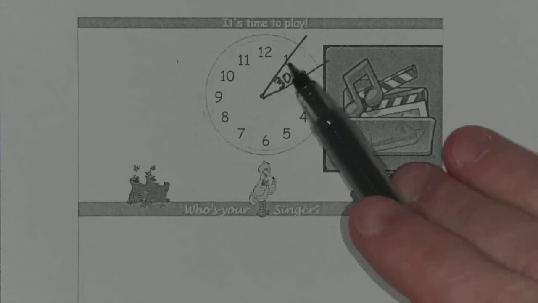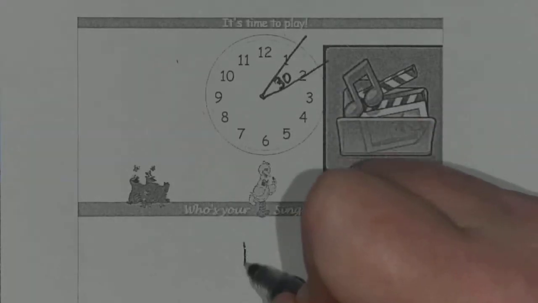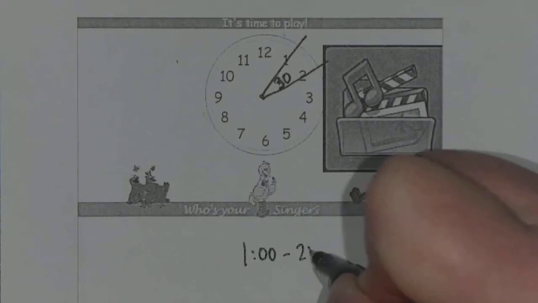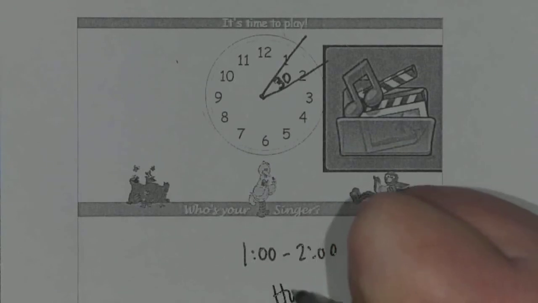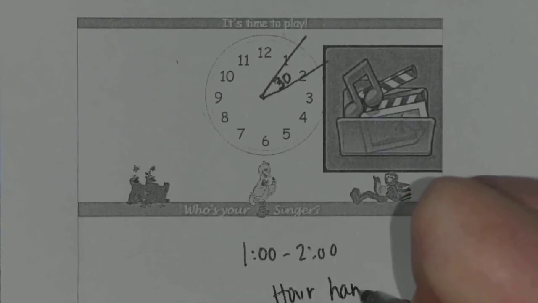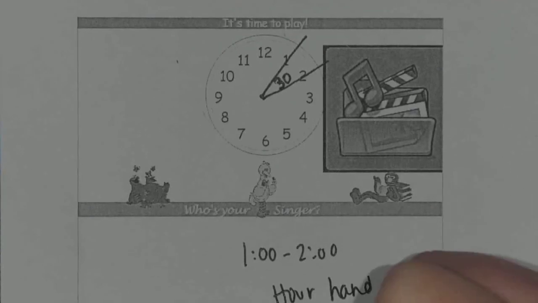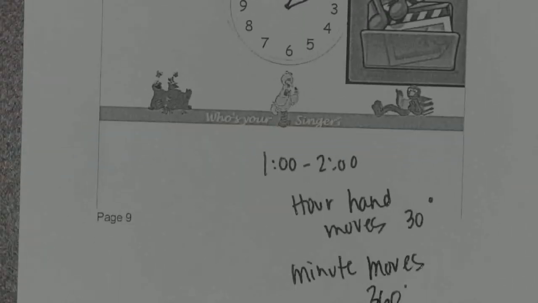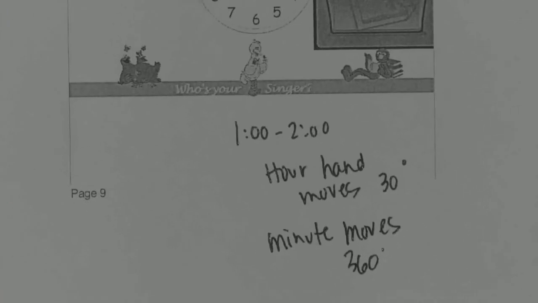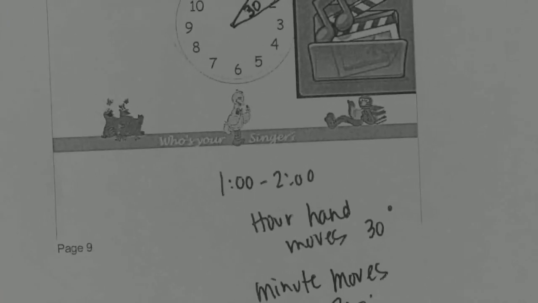Well, if it was between 1 o'clock and 2 o'clock, the hour hand moves 30 degrees. The minute hand moves how much? 360 degrees. So that helps clarify what those problems have been asking you.